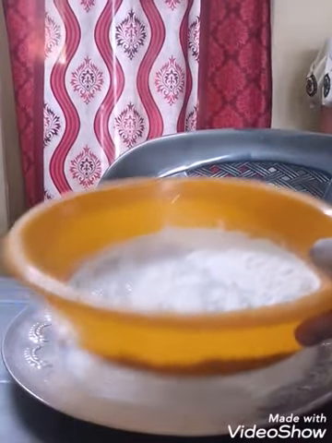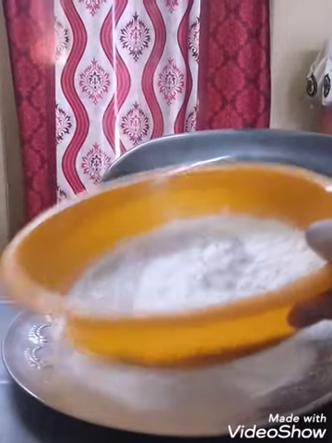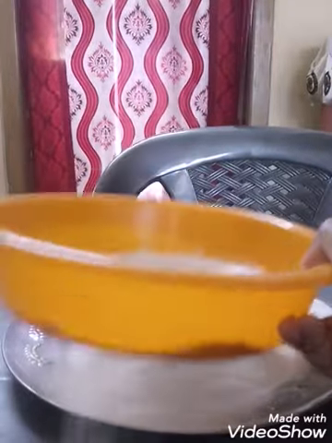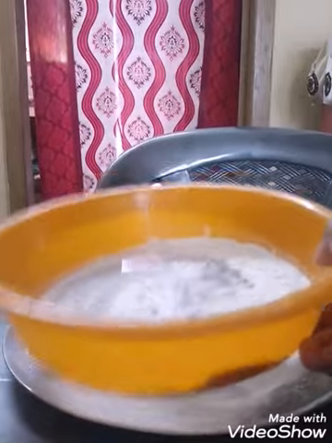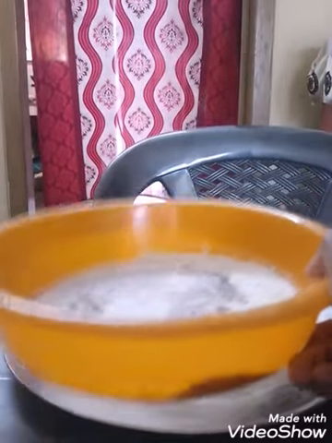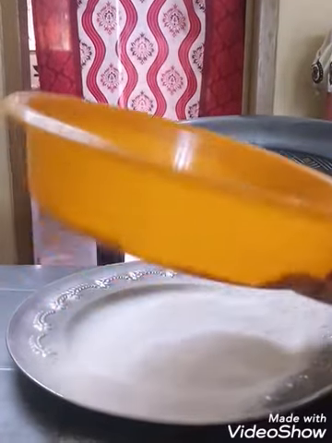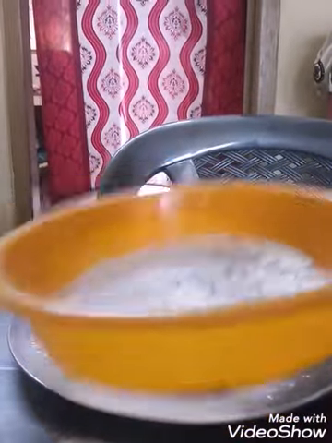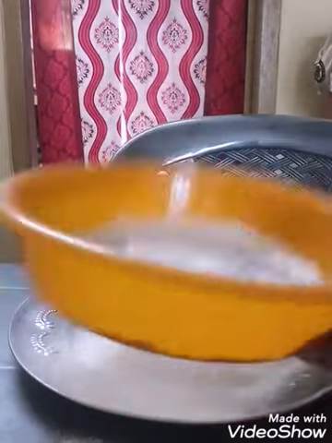The clear maida or flour will pass through the nets present in this, and it will settle down. It will be collected in the dish that I have placed below the siever. So what I am doing here is sieving the flour. I am clearing the maida or the white flour from its impurities.